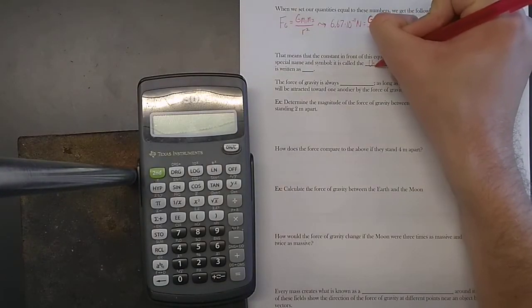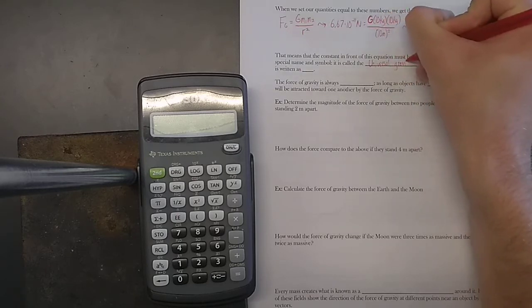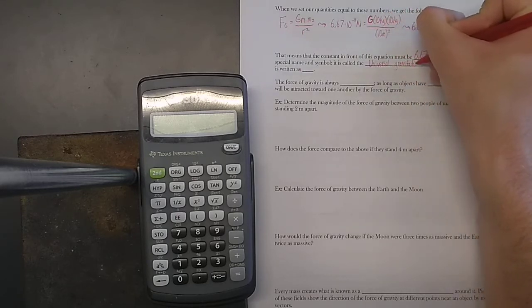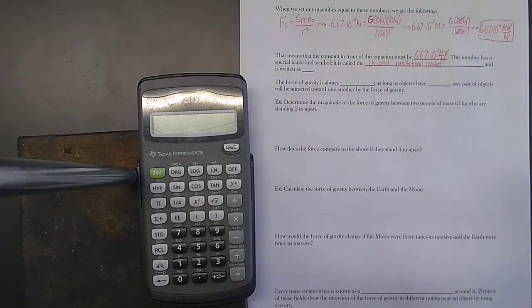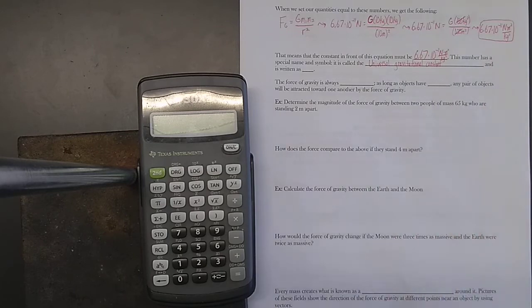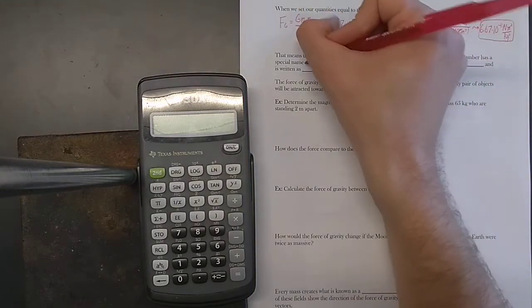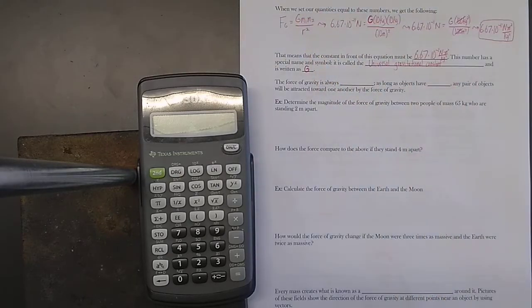So it is known as the universal gravitational constant. Universal meaning it applies everywhere. Our acceleration due to gravity that we've used, 9.81, only applies on Earth. And besides, that's an acceleration. This is not an acceleration. The units are not that of acceleration. This is something different. Okay? This is a number that makes an equation work. That's what a constant really is. And again, it's written as capital G.